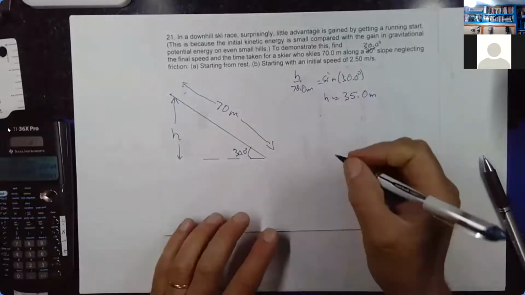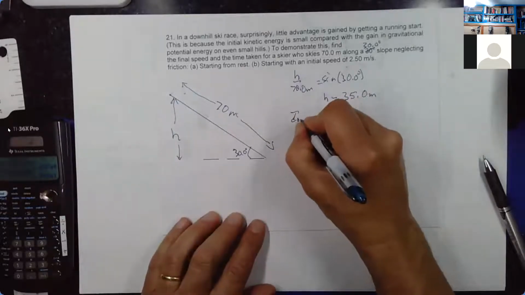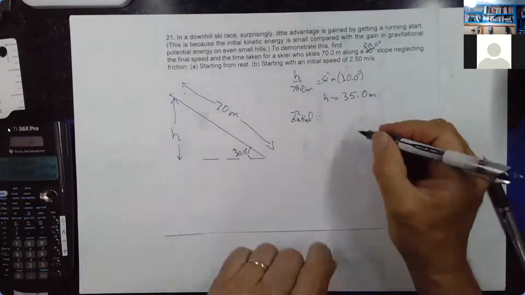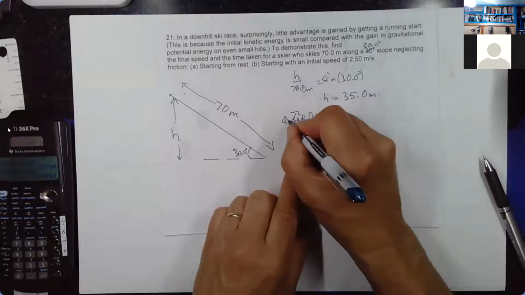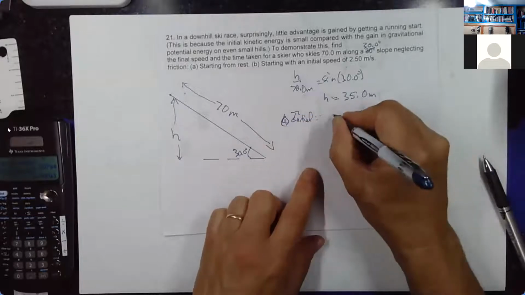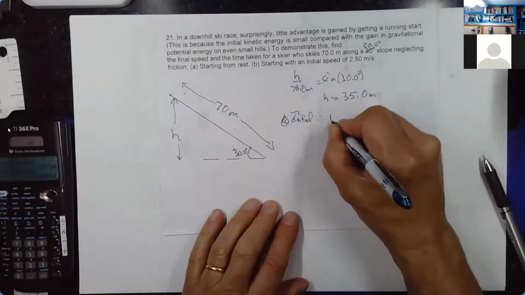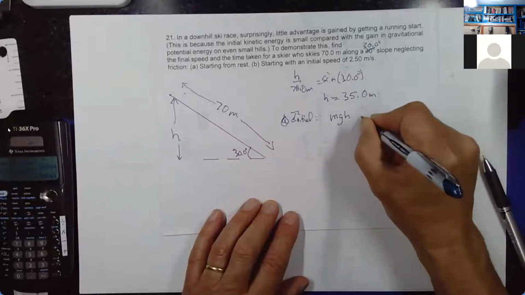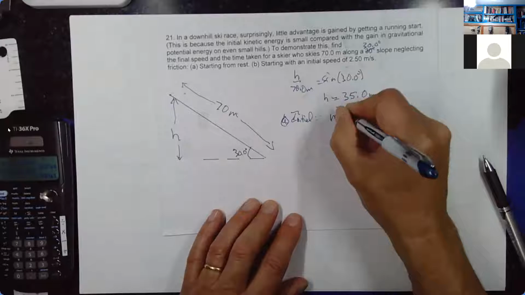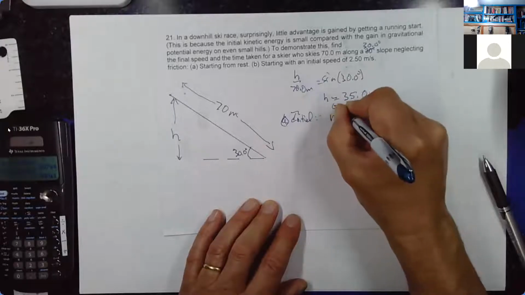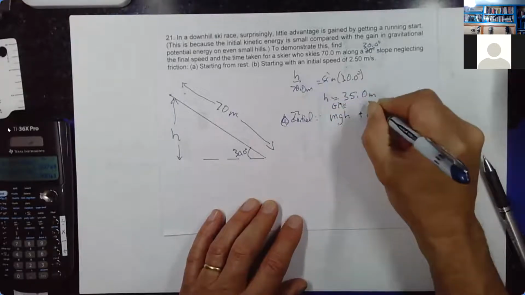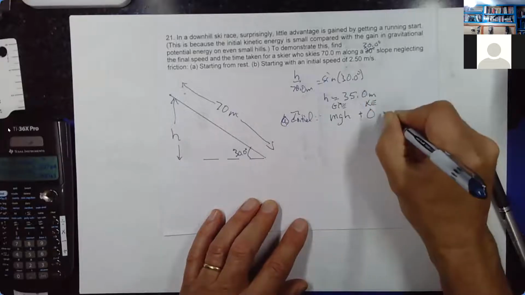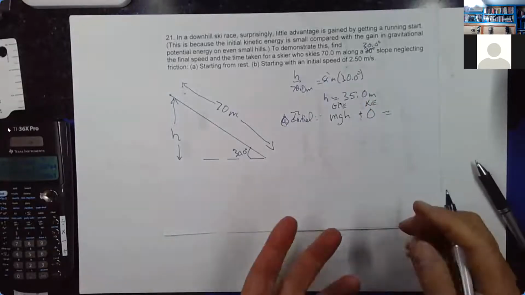And initially, for part A, if they start from rest, their total mechanical energy at that time is just going to be mgh. Their kinetic energy is 0. So I'm going to have this as GPE and kinetic energy, and that'll equal their final total mechanical energy.